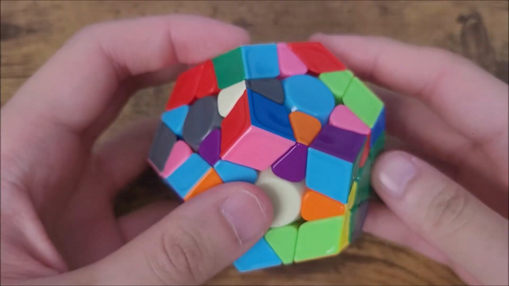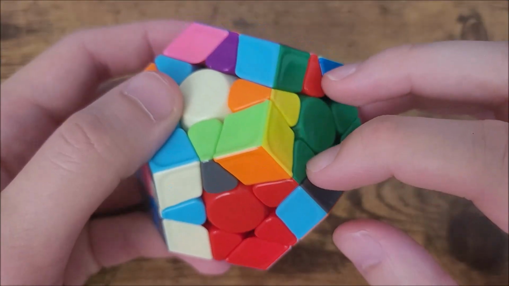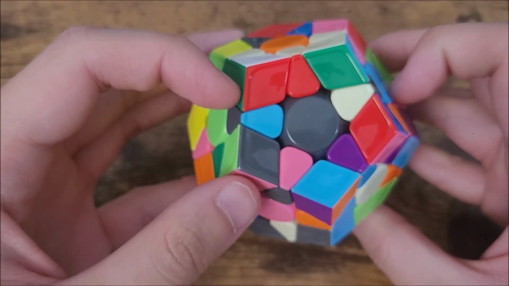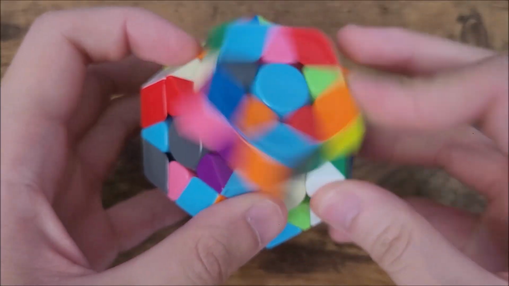And now I need to look for my red-green. Looks like it was already in the slot. So the red-green corner is here. So to pair these up, I can do something like this.